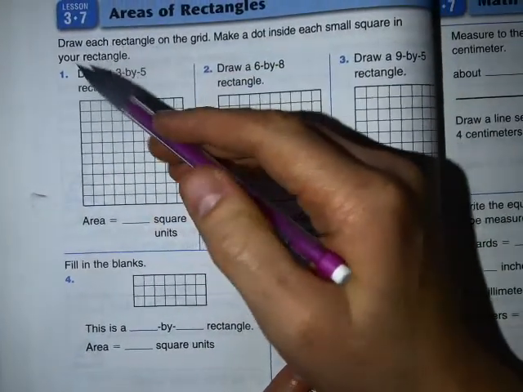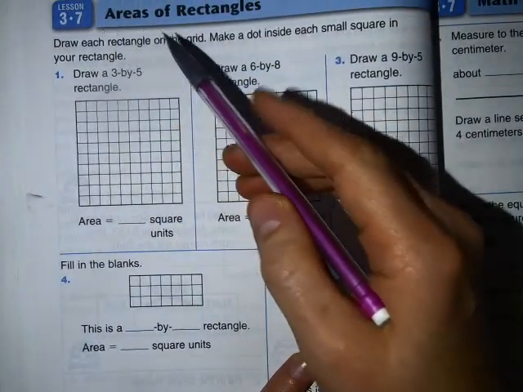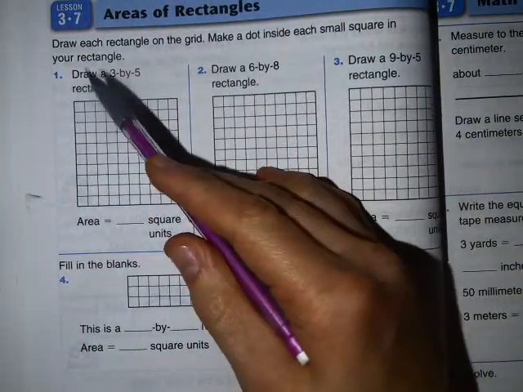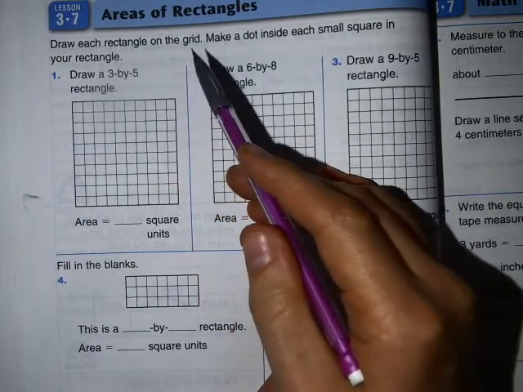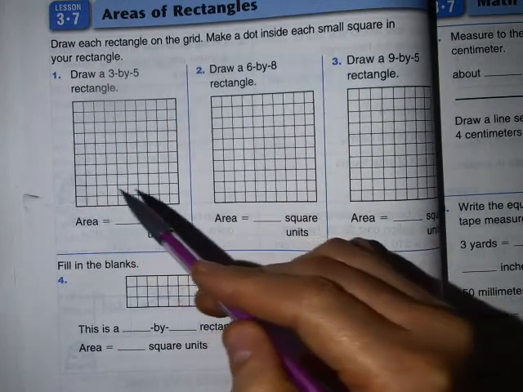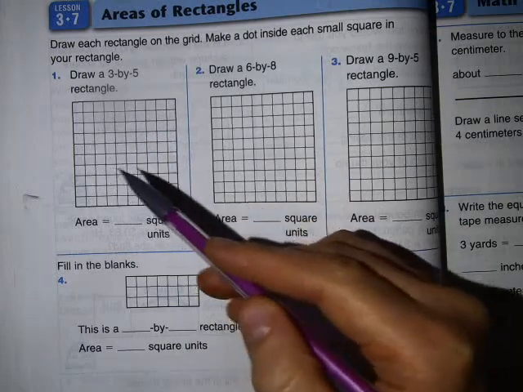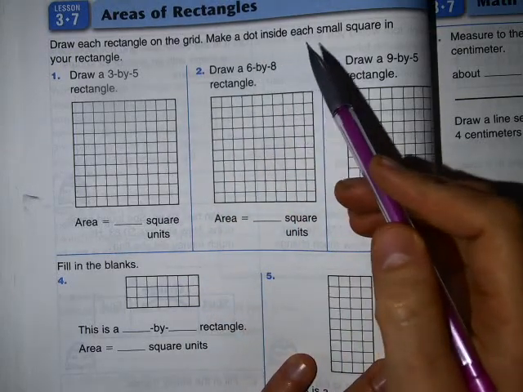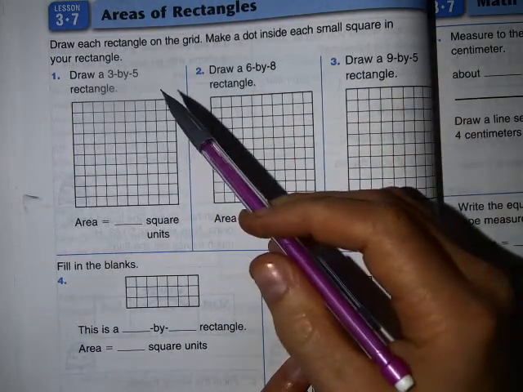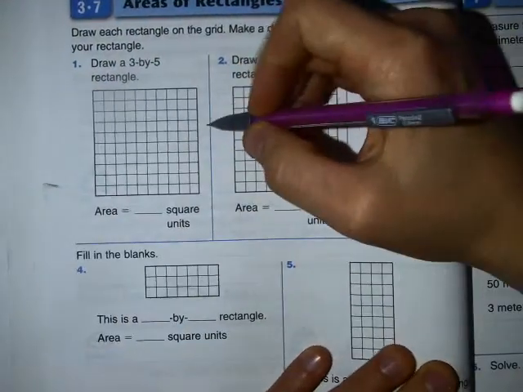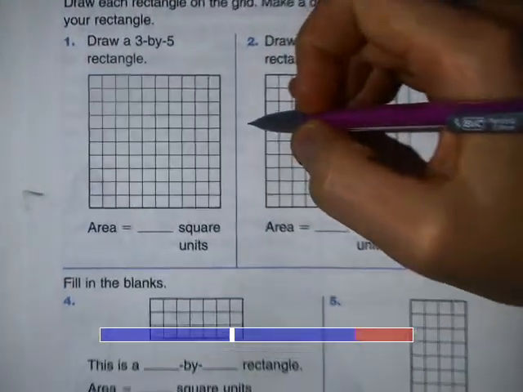So today we're going to do lesson 3.7, which is areas of rectangles. This says draw each rectangle on the grid. The grid is this here, this group of squares. Make a dot inside each small square in your rectangle. So we're going to do an example of this so that you can get some practice.